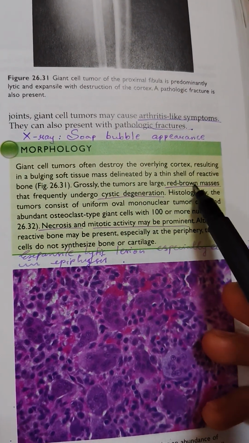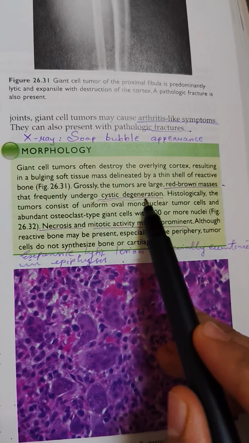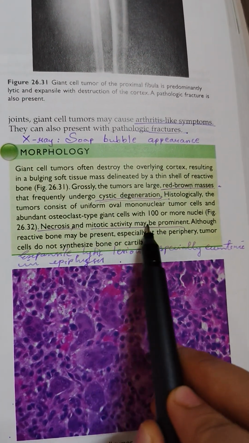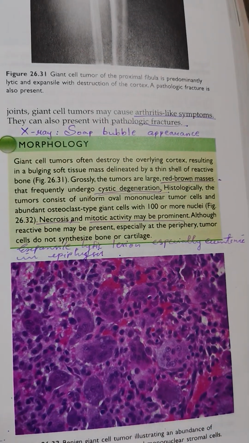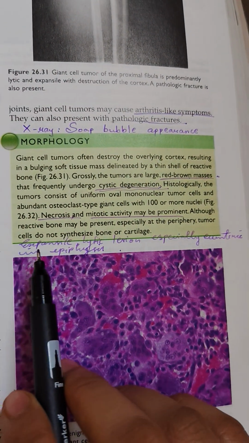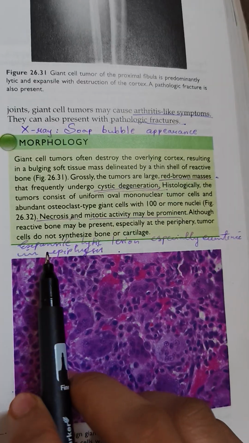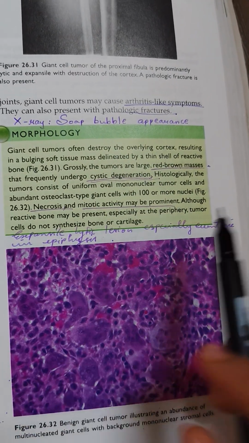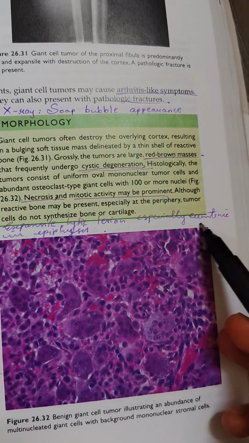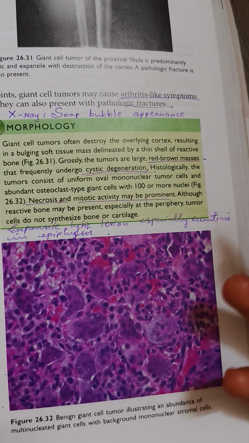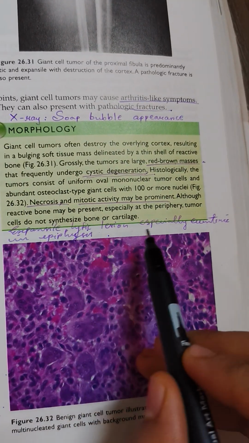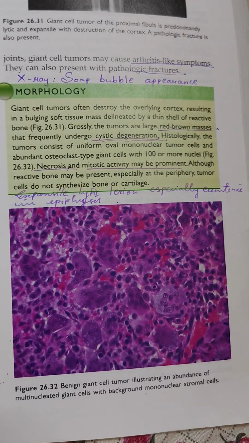Grossly, the tumors are large, red-brown masses, and they undergo cystic degeneration. Necrosis will be seen. Mitotic activity may be prominent because again these are tumors. So, an important point: expansile lytic lesion, especially eccentric in the epiphysis, because they have osteoclast-like activity. They eat off the cortex or the bone. So, eccentric expansile lytic lesions are seen.